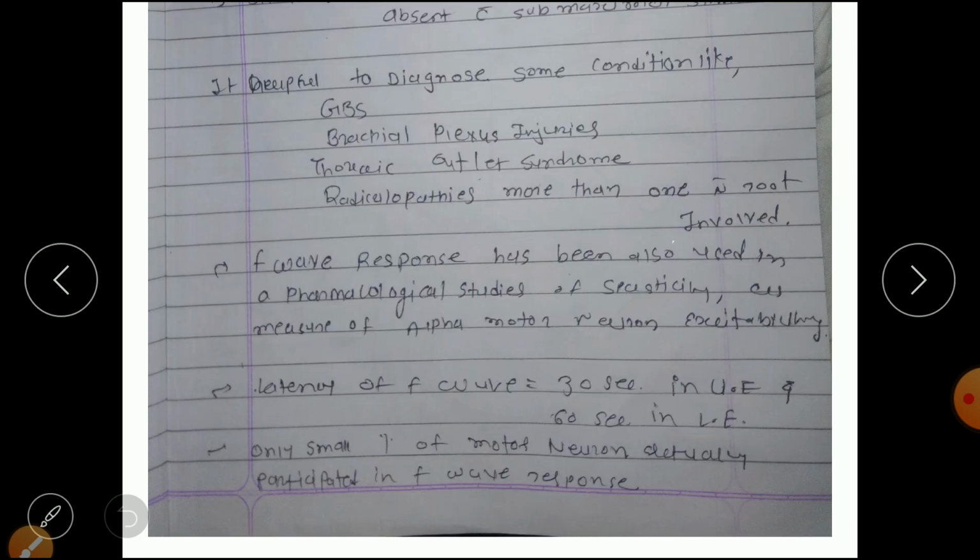It is helpful to diagnose some conditions like GBS, that is Guillain-Barré syndrome, brachial plexus injuries, thoracic outlet syndrome, and some radiculopathies which involve more than one nerve root. The F wave response has also been used in pharmacological studies of spasticity as a measure of alpha motor neuron excitability. The latency of F wave is about 30 milliseconds in the upper extremity and 60 milliseconds in the lower extremity. Only a small percentage of motor neurons participate in the F wave response.